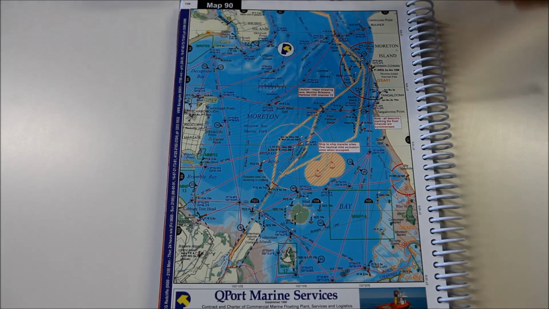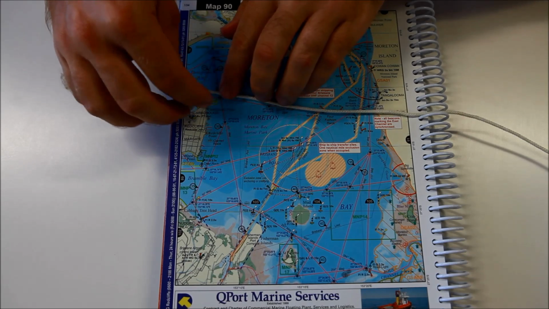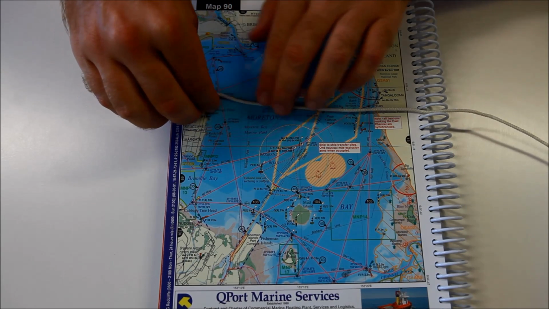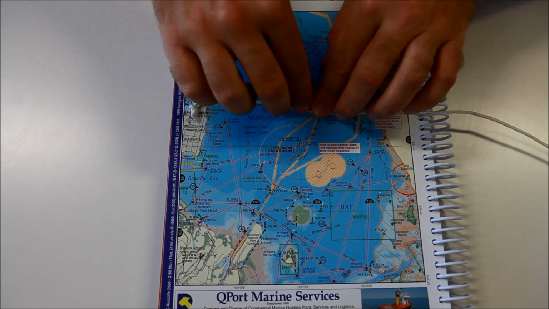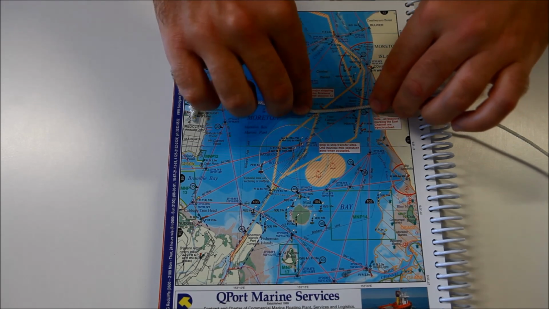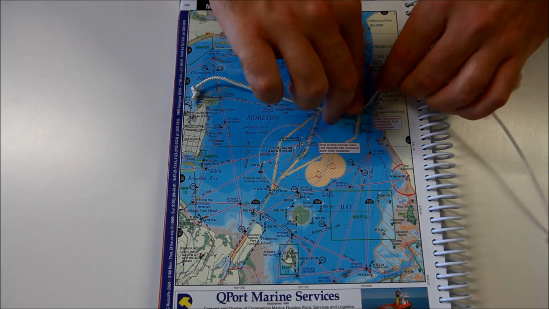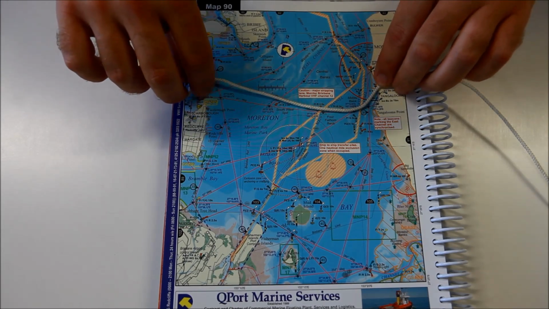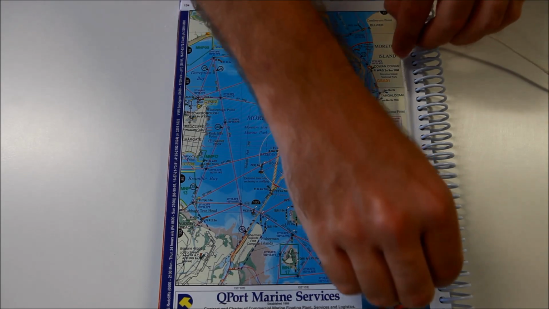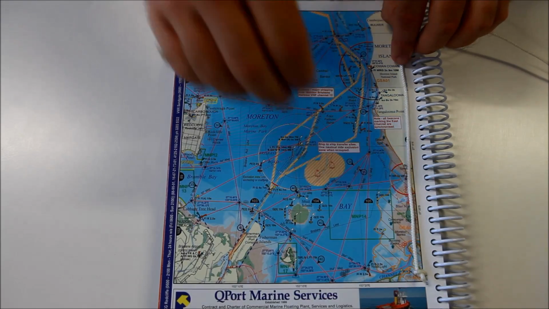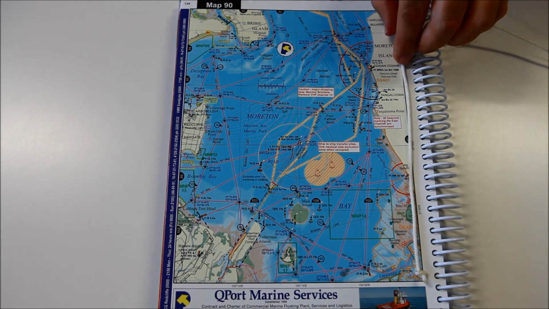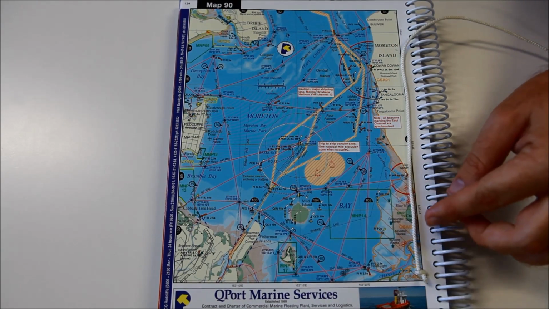We hold one end of the string on our departure point and carefully lay it along our intended trip, taking note and pinching the string at our destination point. We then transfer the string to the latitude scale and simply count up the nautical miles to calculate our trip distance, which we get 18 nautical miles for this intended trip.